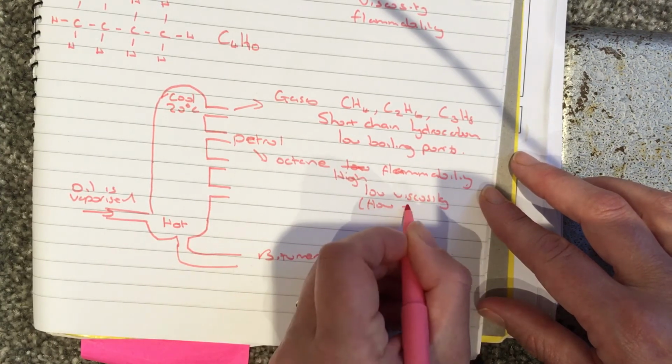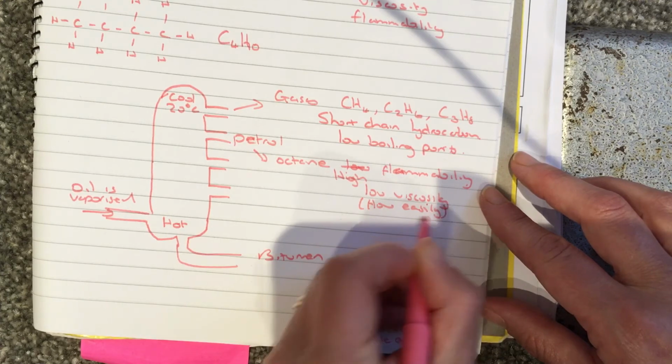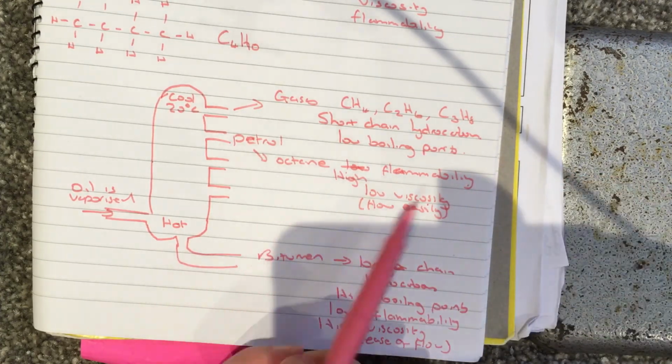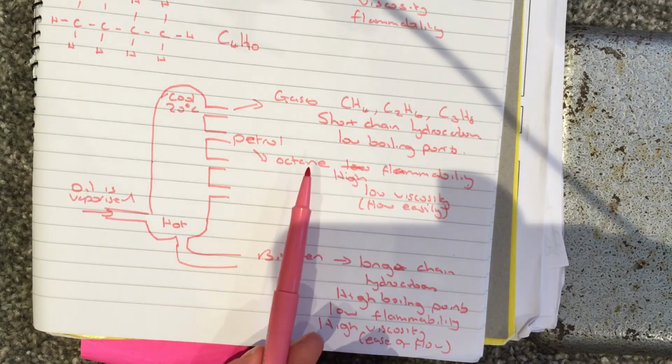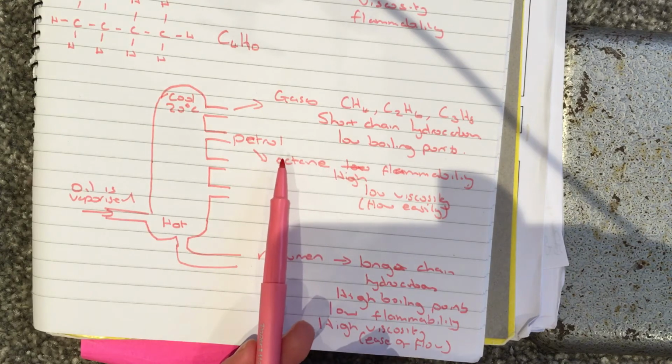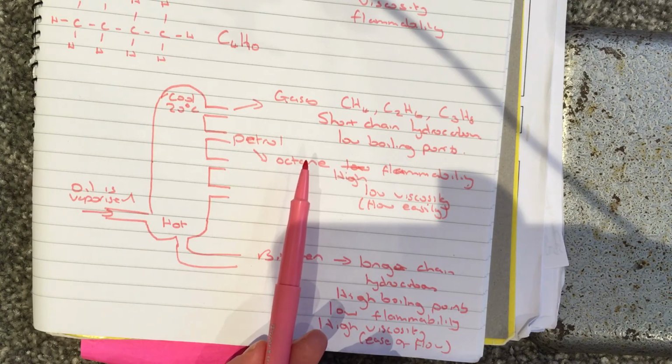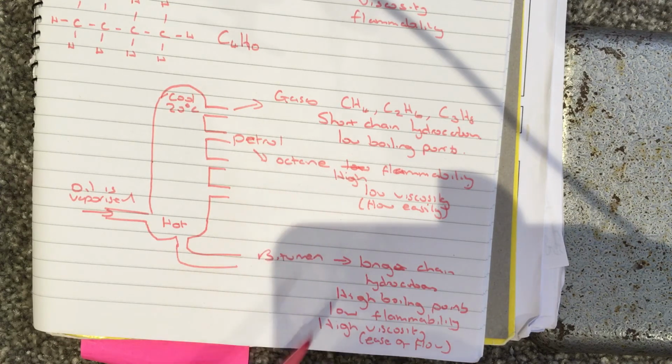I'm going to write flow easily. Here they're thinner, and that makes them quite useful. For example, the petrol fractions, you need them to have low viscosity so they can go through the engine. Down here, your bitumen, you want it to have high viscosity because you don't want it flowing all about the place when you're laying a road, for example.